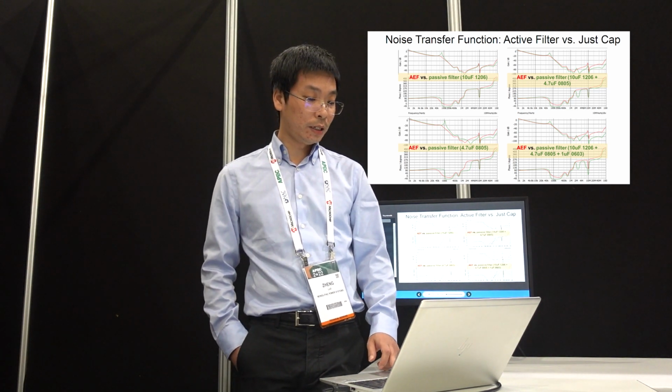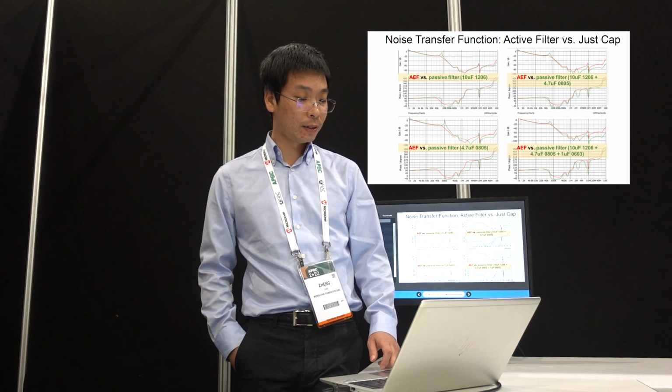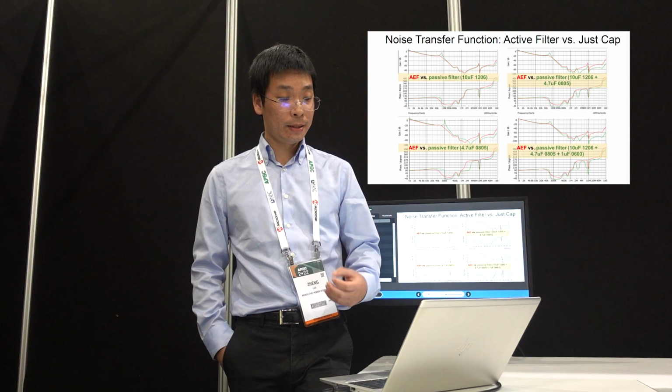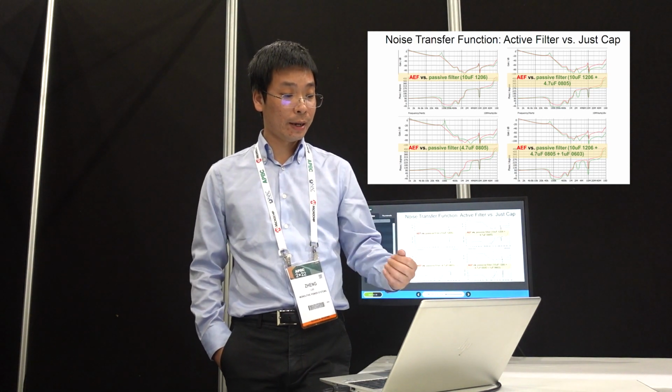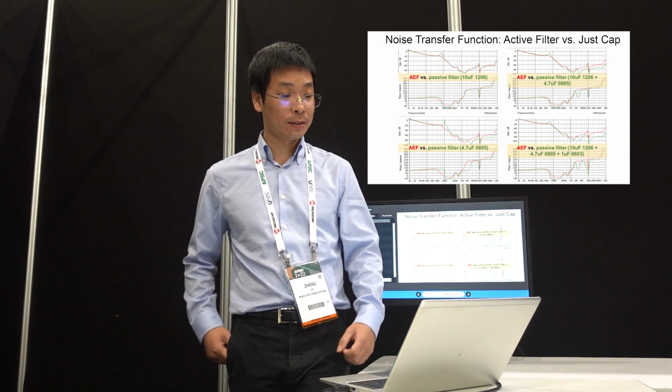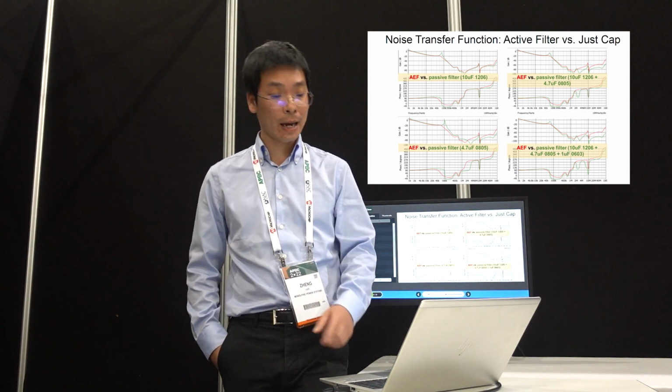But you can also see that at maybe 1.5 MHz, the passive EMI filter is better, also by 5 to 10 dB. And in the high frequency, the FM band 100 MHz, the passive EMI filter is better. So this gives you an idea, over the whole frequency range, of how effective this active EMI filter is compared to just one cap, right?